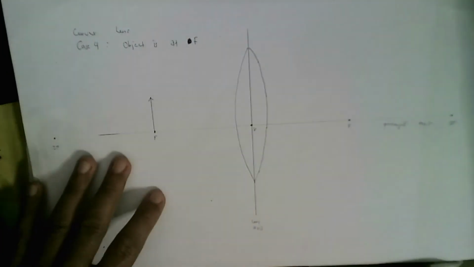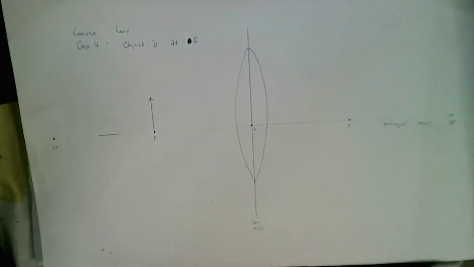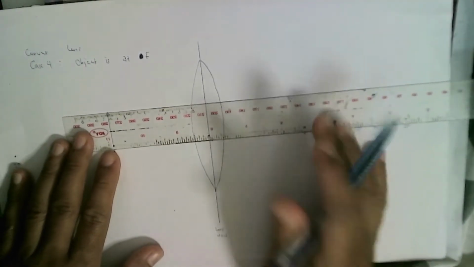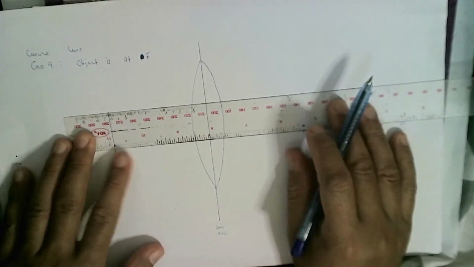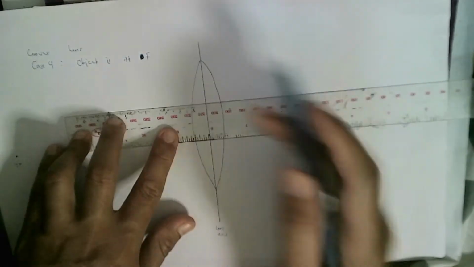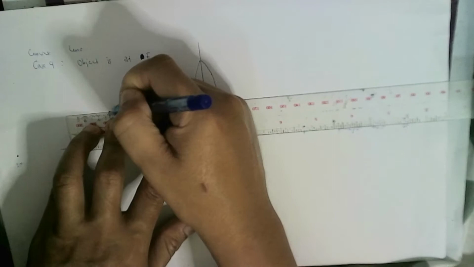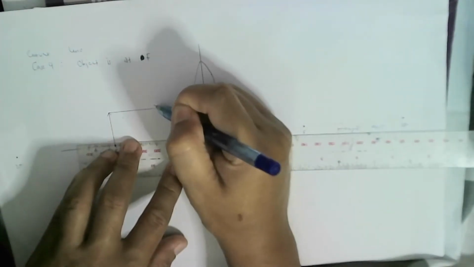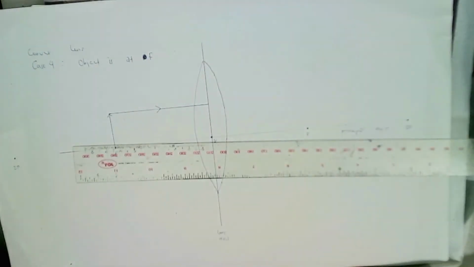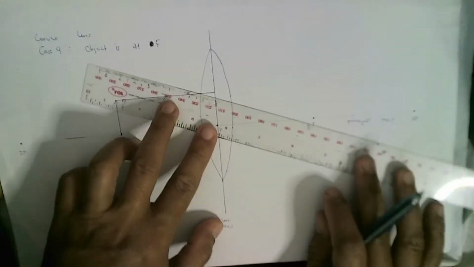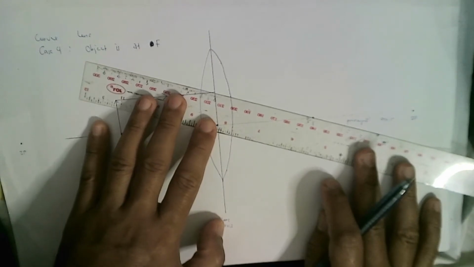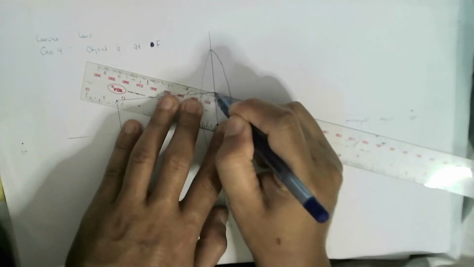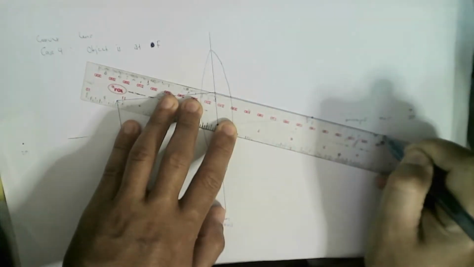Okay. Now once you're done with that, you can now go on with the ray diagram, which is again, first you start with a ray that's coming from the top of the arrow, and then you draw it such that it is parallel, the incident ray is parallel, and then it should reach the lens axis. Once it reaches the lens axis, it will be refracted such that it will pass through the focus. So something like that.